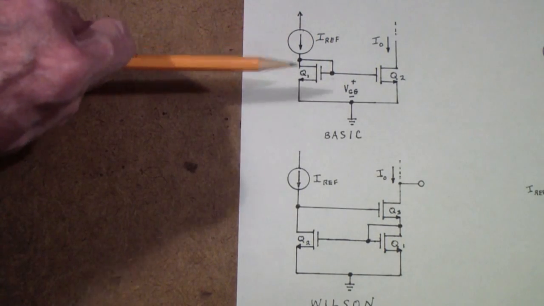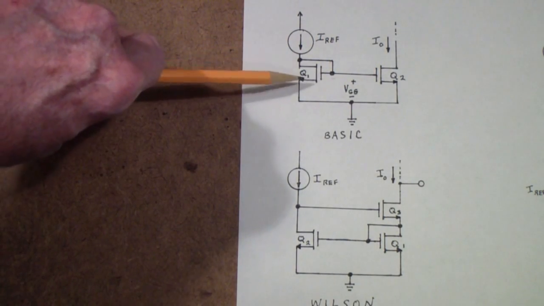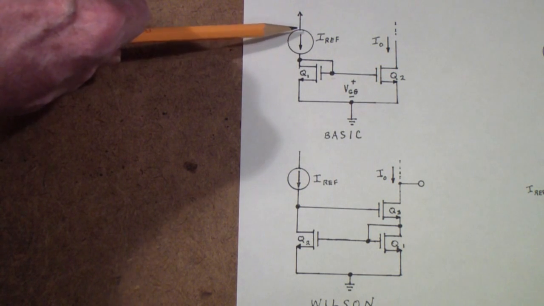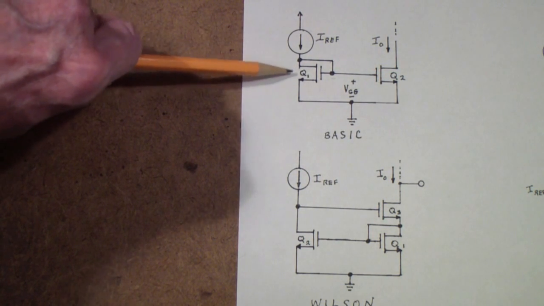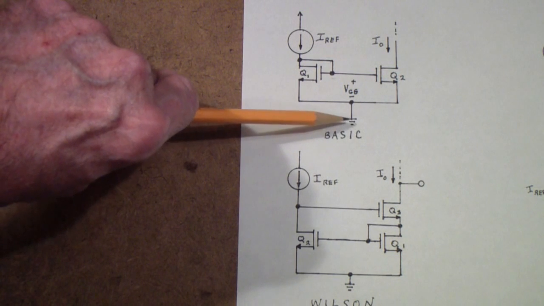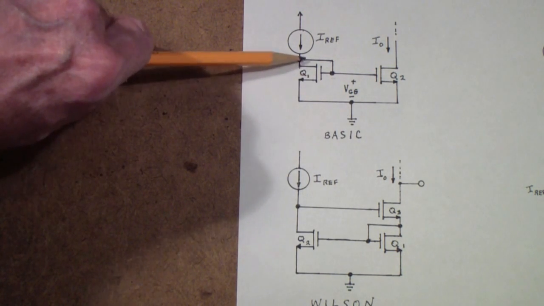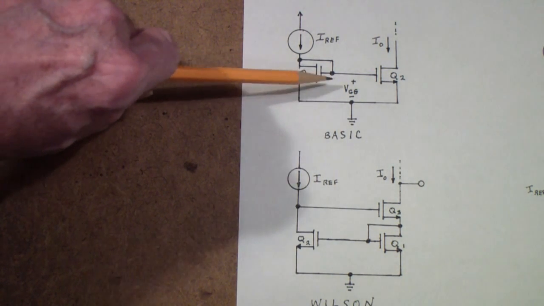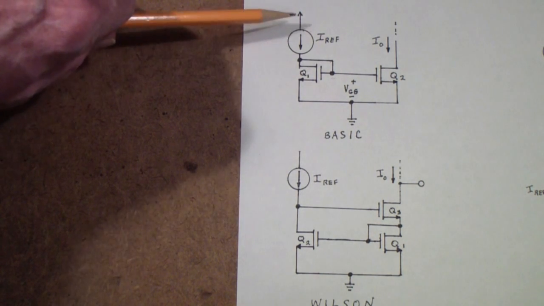Here is a basic MOS current mirror. One path is through this transistor to ground, and notice that the gate and drain are connected together, and this is what's called diode connected.